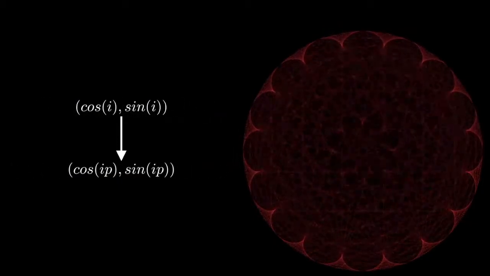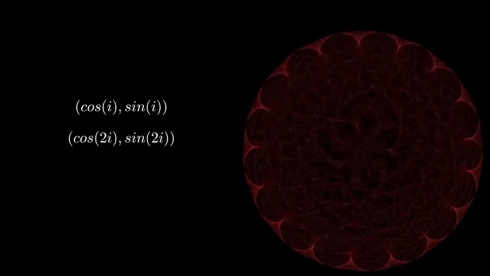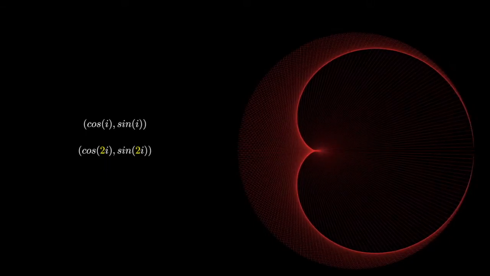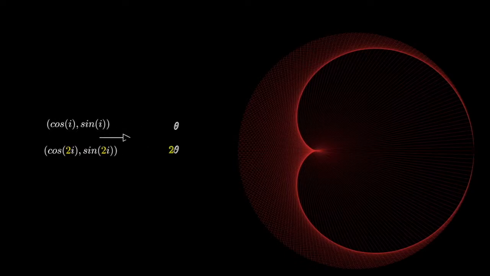Let's take a look at the simplest case, the cardioid, when p equals 2. Cosine and sine essentially just get the x and y coordinates of the circle, so instead of thinking about them as x and y, we can think about them as an angle, theta. Now let's see what happens viewing the lines one at a time.